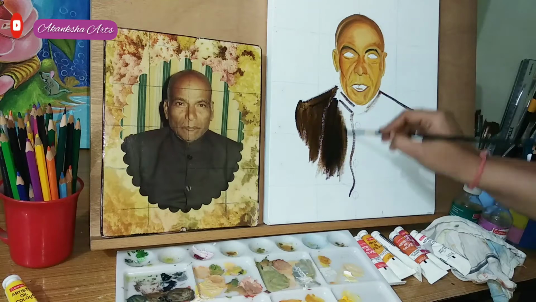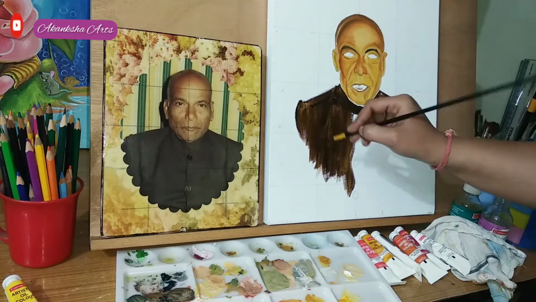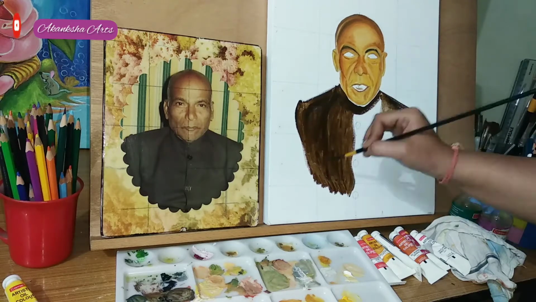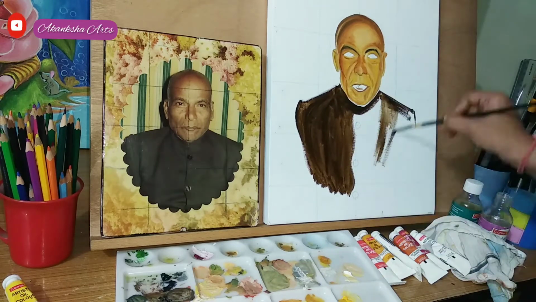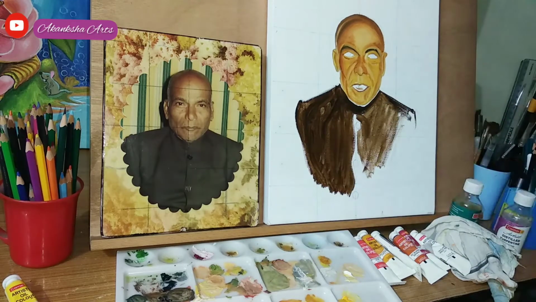For the attire or dress part, I use a burnt sienna and ivory black mix. Just paint a base of this mix, then go with highlights of the creases on the dress.